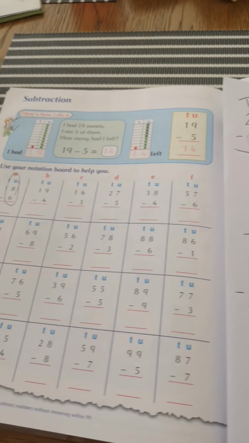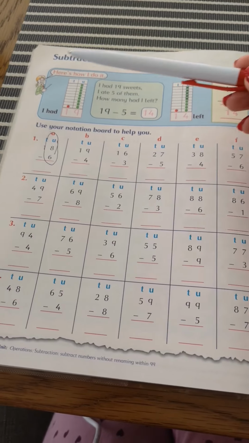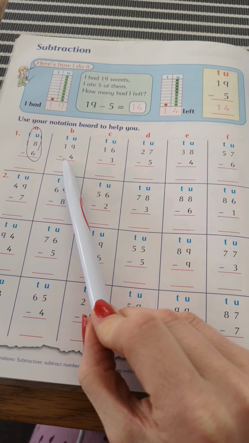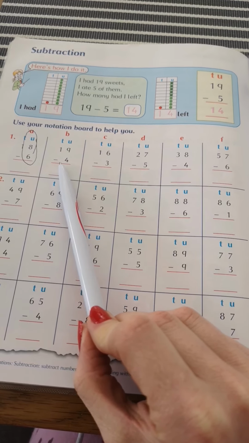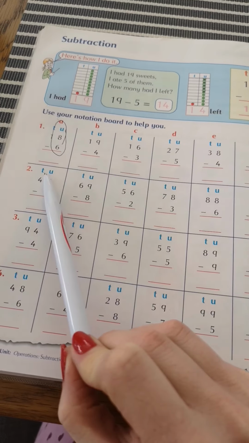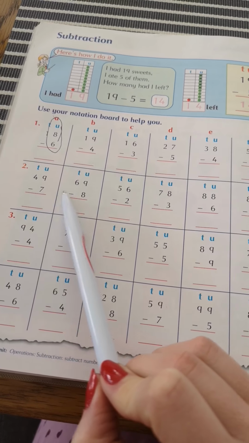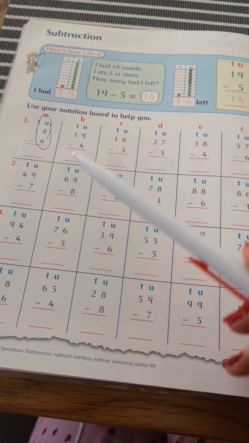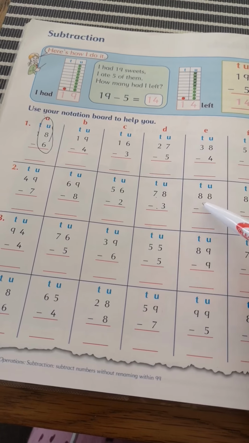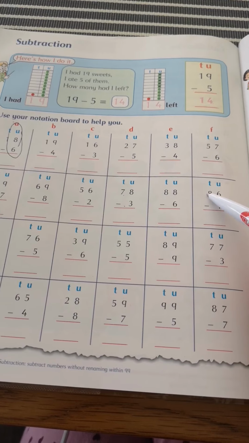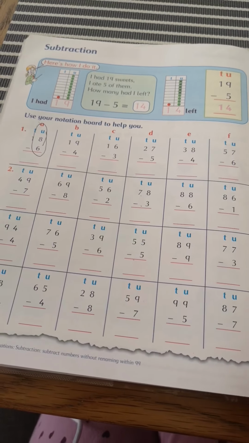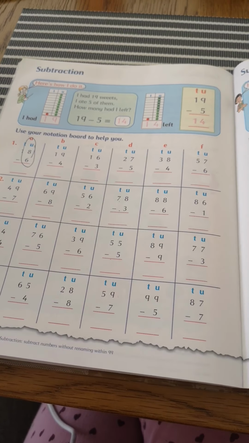Okay, so on this page you can see that every single sum does not have a number on the second 10 space, okay? So there's no number in here. So we're imagining that there's a 0 in each of these places, okay? So even looking at this one here, this would be 7, go back 0. This would be 8, go back 0. Again, 8, go back 0. 5, go back 0. 3, go back 0, okay? So I hope that's okay, boys and girls.